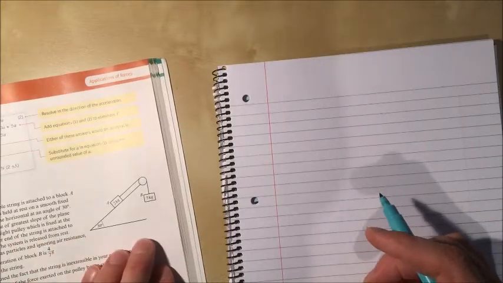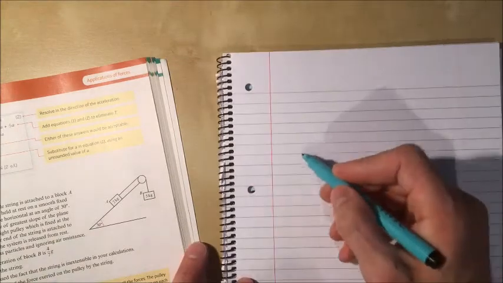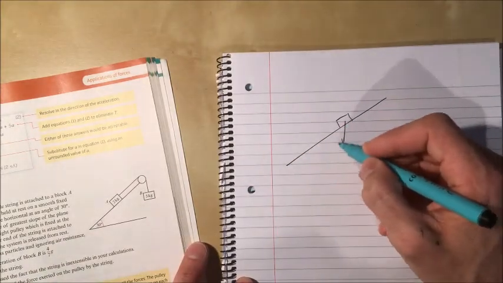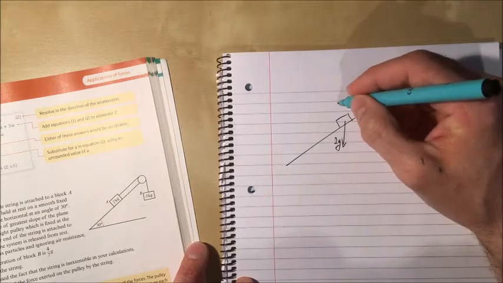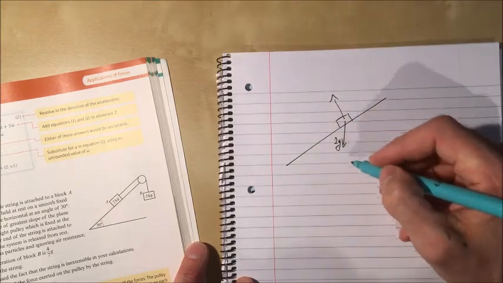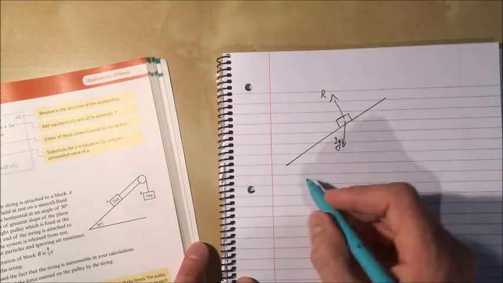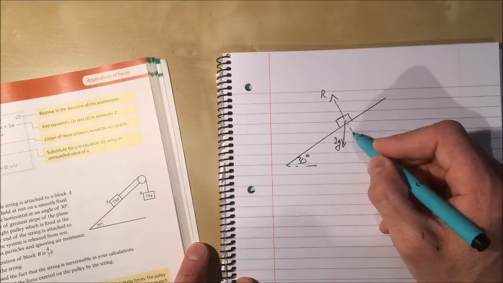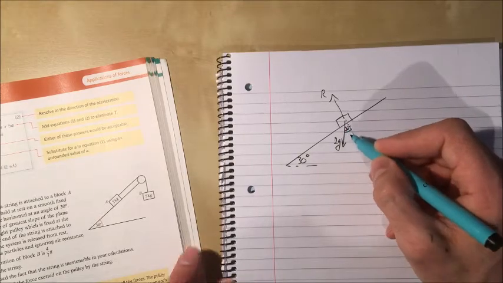On the end of a light and inextensible string, we have attached a block A, which has a mass of 2 kilograms. The block A is held at rest on a smooth fixed plane, which is inclined to the horizontal at an angle of 30 degrees. So block A is on a smooth fixed plane. It's got a mass of 2 kilograms, so it has a weight of 2g. There is a reaction force there. This plane is at 30 degrees to the horizontal, therefore this angle here is 30 degrees as well.